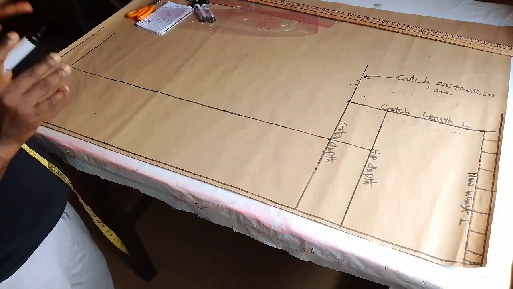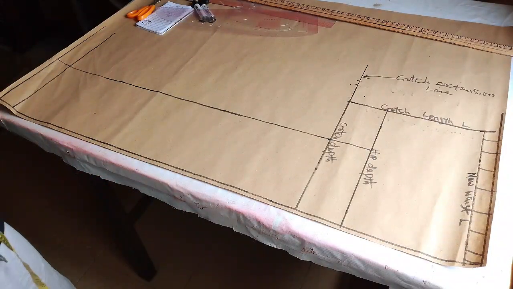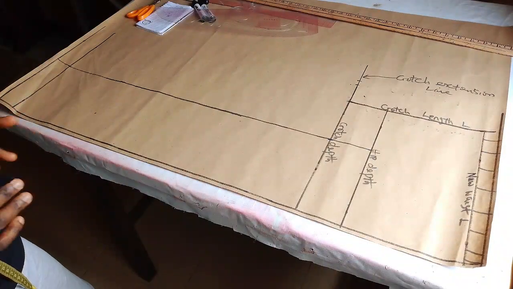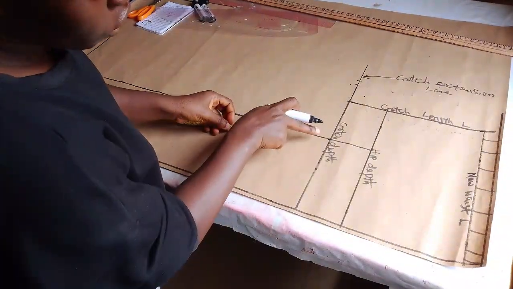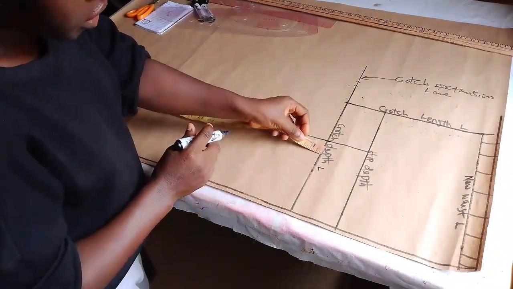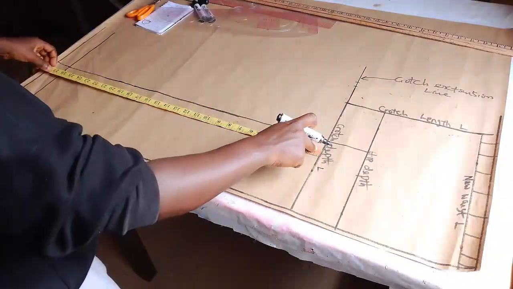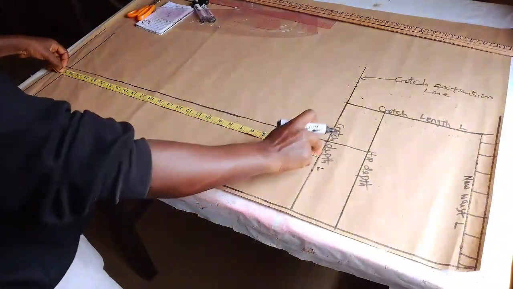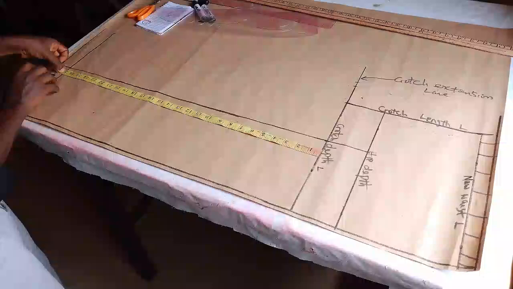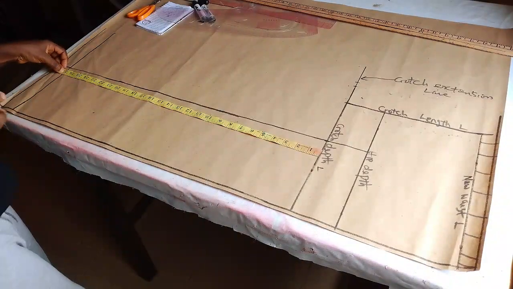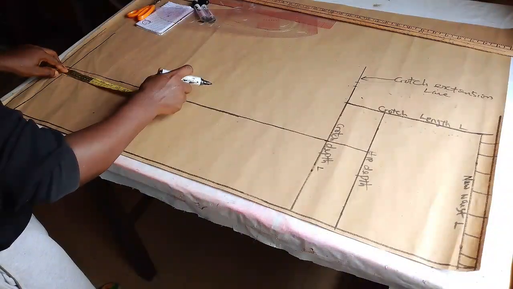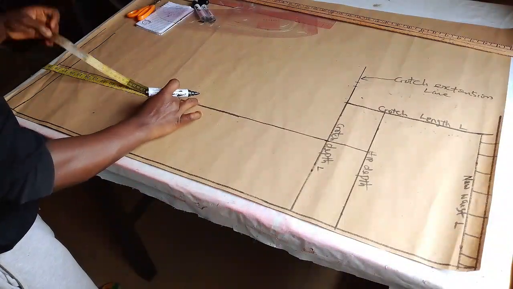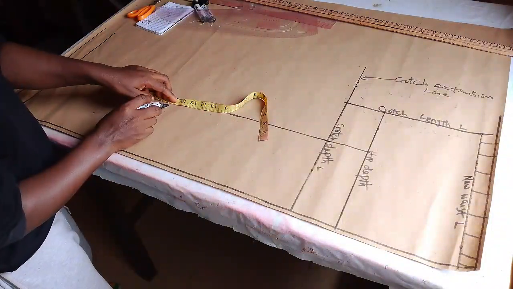Now we're going to take the measurement of the knee length. Here we do not have the knee length measurement, so how are we going to do it? Here we're going to place the measurement tape on the crush depth line. Whatever we have remaining from this line to this full length line, we have 27 inches. So we're going to get the midpoint of 27. We'll divide it by 2. 27 divided by 2, we have 13.5 inches.